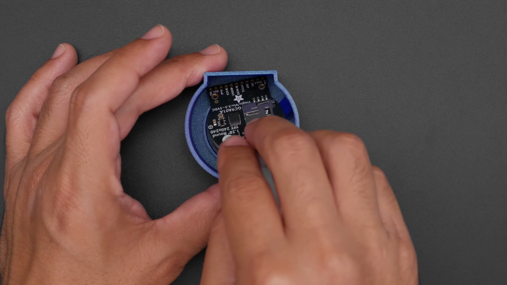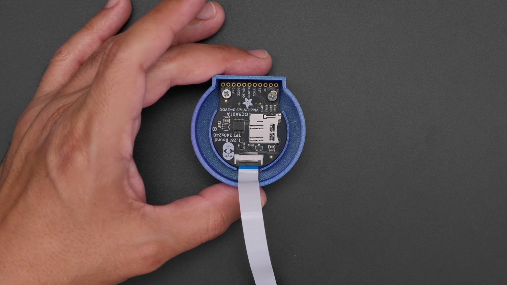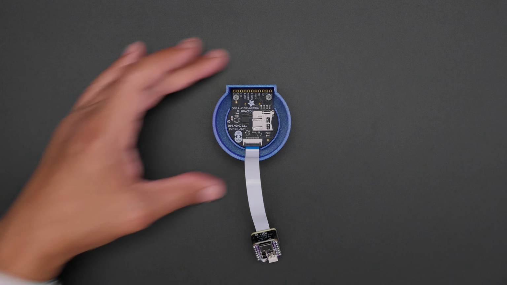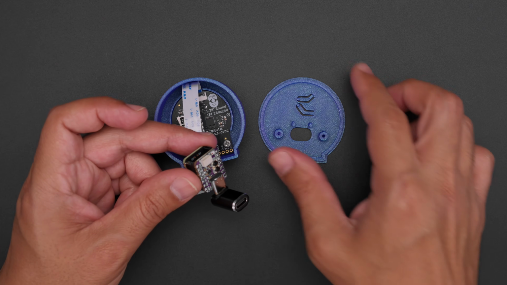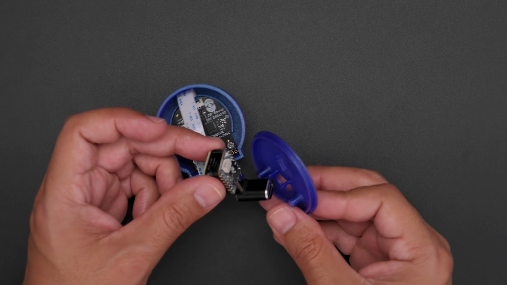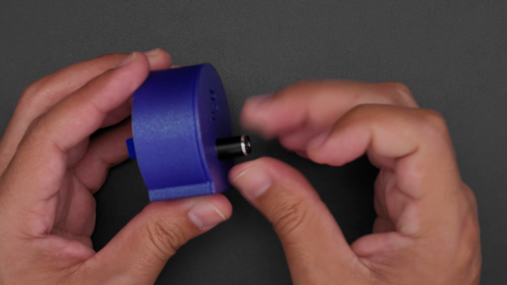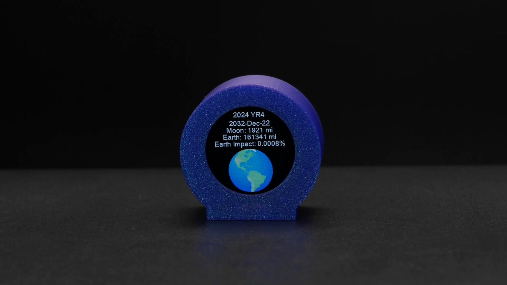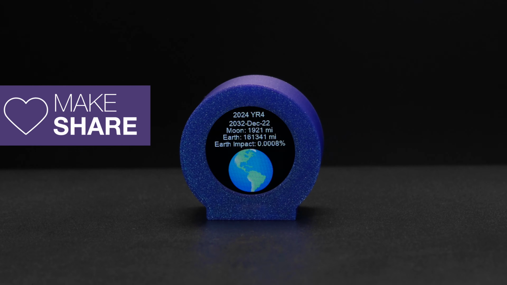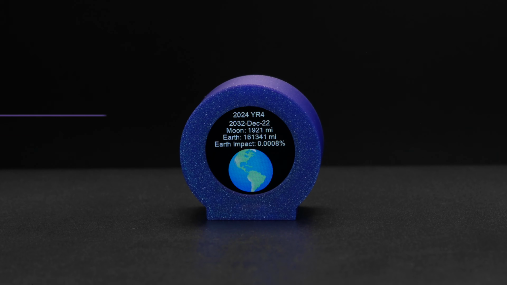The display features 2 mounting holes that make it easy to secure the PCB to the 3D printed enclosure. A right-angled USB connector makes it easy to access the USB-C port on the QtPy while it's secured inside the 3D printed case. We hope this inspires you to check out CircuitPython and Adafruit's round TFT display for your next IoT project.